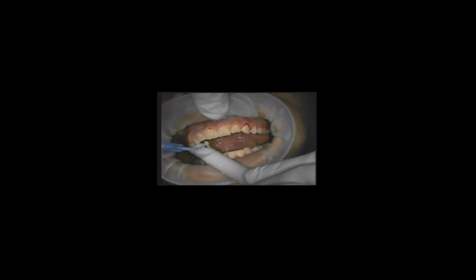And we're just using a little bit of hydrogen peroxide to do some cleanup. Peroxide will actually, if you've got a little bit of bleeding in the tissue, also help as a coagulant.